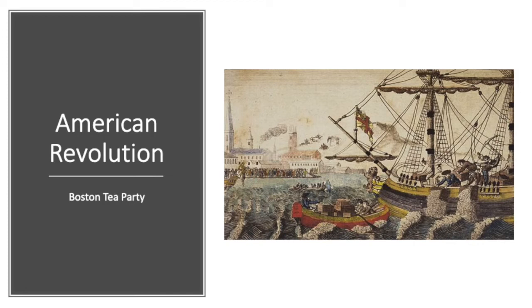By dumping 342 chests of tea in the Boston harbor, Britain eventually repealed the taxes it imposed on the trade. This act was the first major act of defiance the colonists showed toward the British, and was a major step for them becoming an independent country.